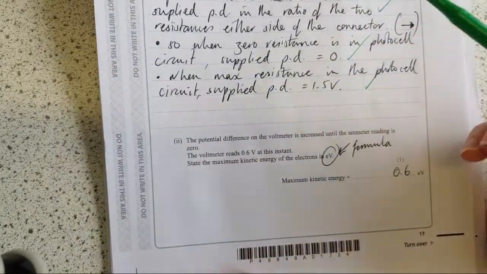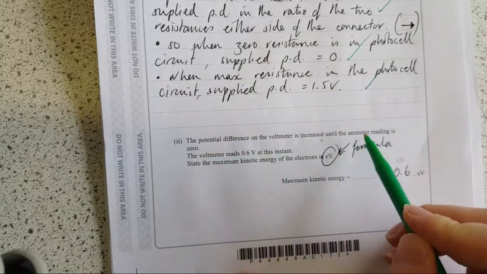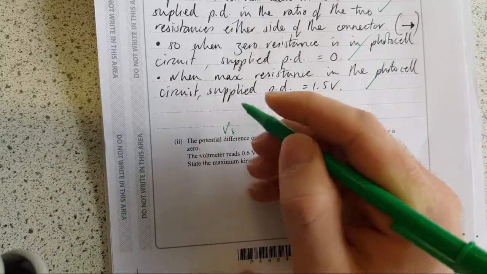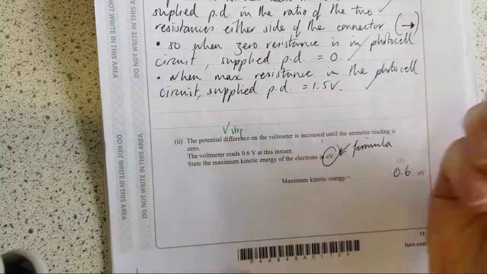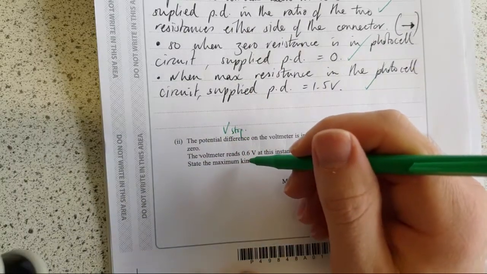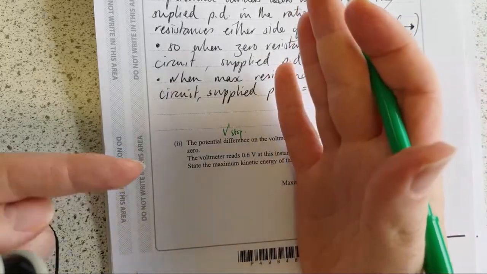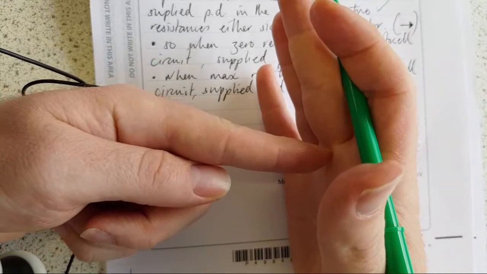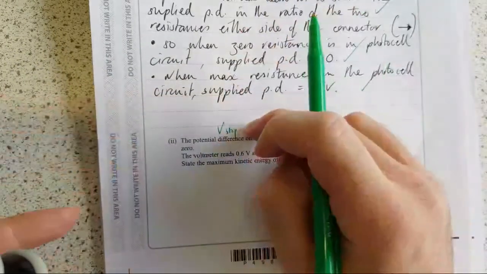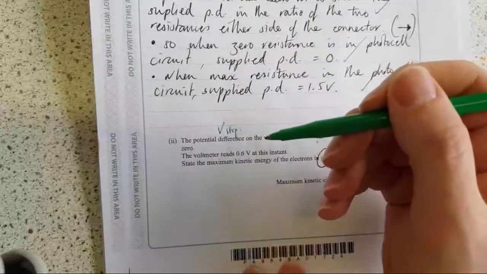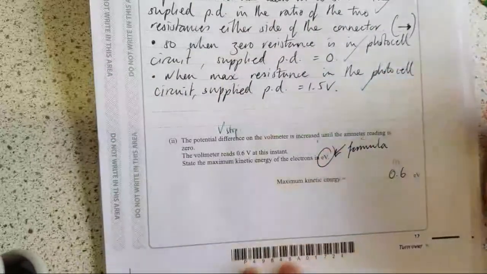So here we go. The potential difference on the voltmeter is increased until the ammeter reading is 0. So this means that the potential difference is what we call V stop, the stopping voltage. The stopping voltage is like applying an opposite kind of energy to the charge than the kinetic energy that the charge had. So this was the kinetic energy the charge had, and we've stopped it with this voltage. So we've essentially measured that kinetic energy by stopping those charged particles from getting across that gap.